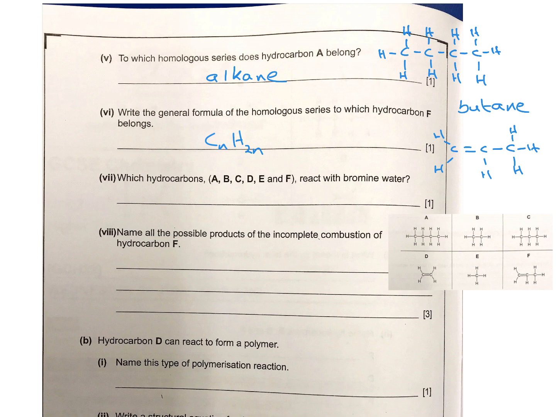You should be able to see the different hydrocarbons to the right. And remember, we're looking for hydrocarbons that contain that carbon-carbon double bond. Well, A doesn't, B doesn't, C, no, D, yeah, there's a carbon-carbon double bond, and F also contains a carbon-carbon double bond. So D and F.